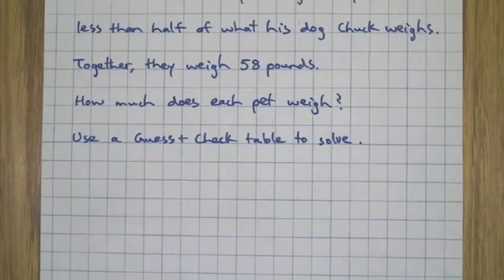This video will be using the guess and check strategy to solve a real-world situation. Guess and check is kind of the first step into algebra, and so it's a nice simple strategy. Let's go through this one.